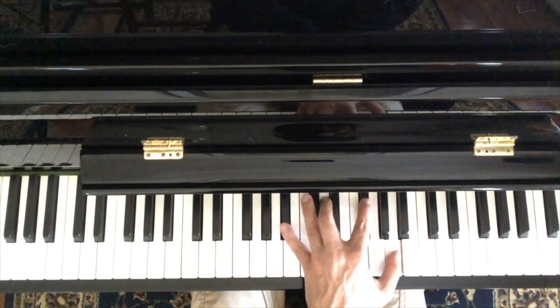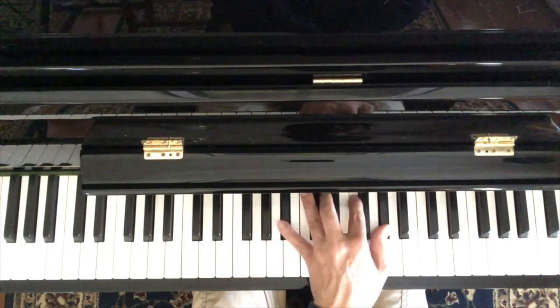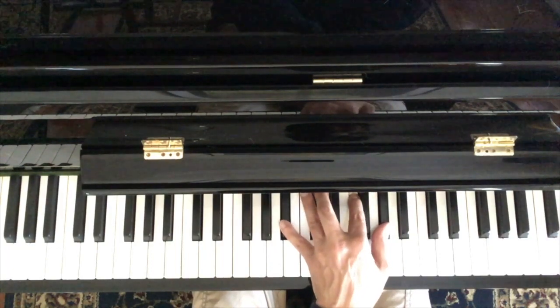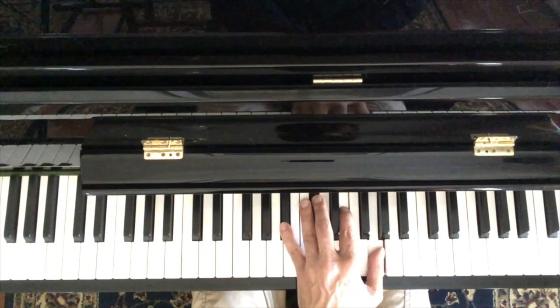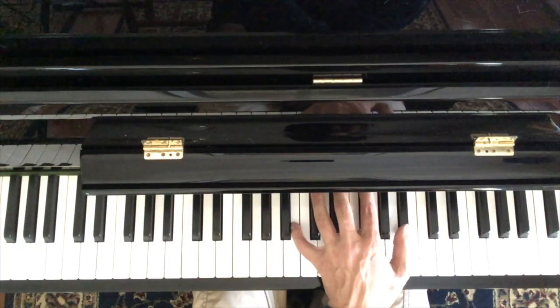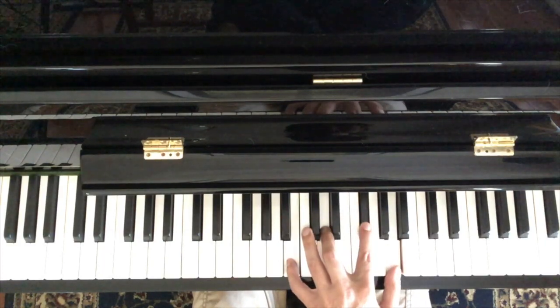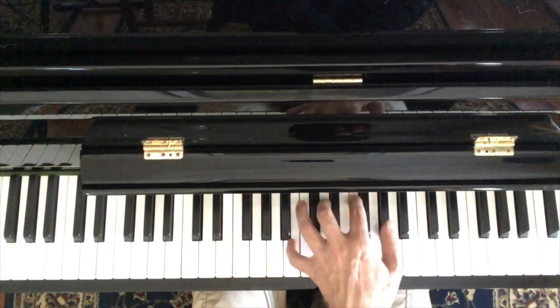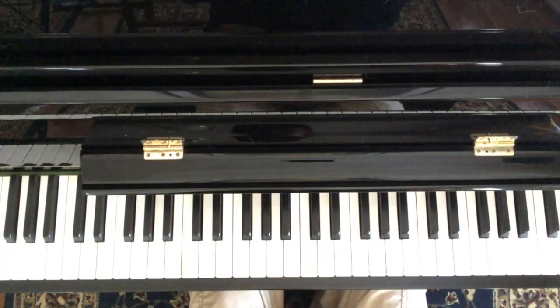B flat major, B flat augmented, B flat dominant 7, B flat minor 7, B flat half diminished, B flat fully diminished. B major, B augmented, B dominant 7, B minor 7, B diminished 7th, B fully diminished 7. Of course, now we're back to C.